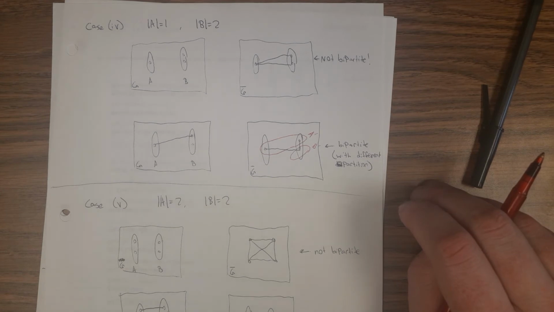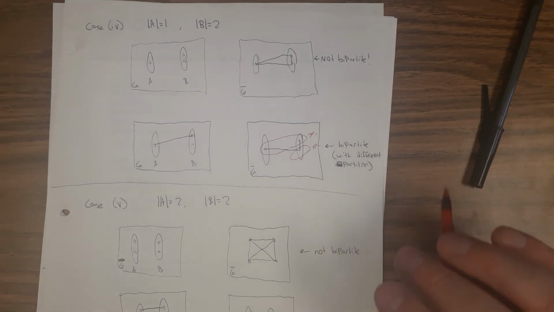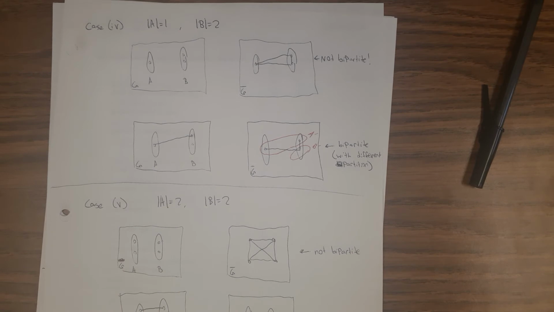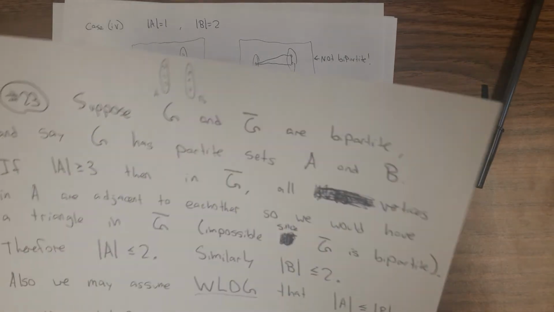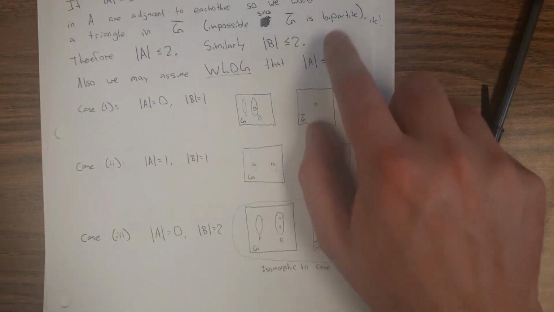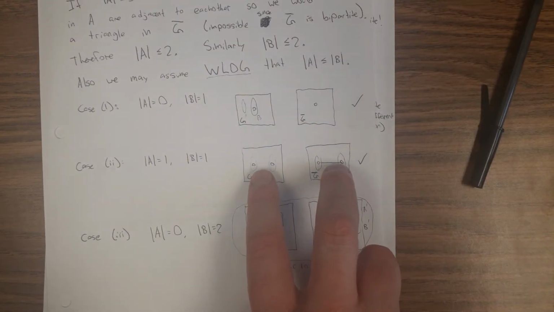Now, when I put my final answer down, these graphs come in pairs naturally, because we're talking about graphs G that are bipartite such that G complement is also bipartite. So the graphs that do that sort of naturally come in pairs, and let me explain. These two graphs are a pair.